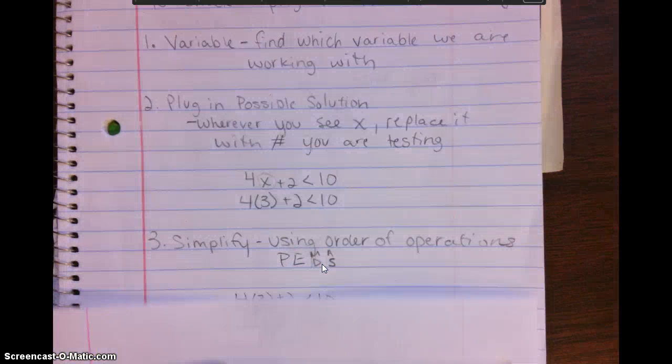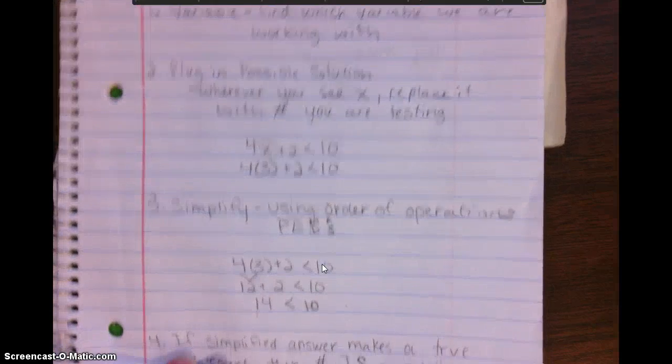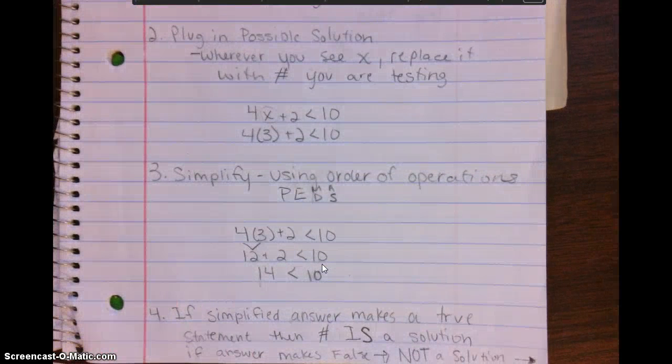All right, once I have 4 times 3 plus 2, I do 4 times 3 first to get 12. Rewrite the problem. Plus 2 less than 10. 12 plus 2 is 14. Less than 10. 14 is less than 10.